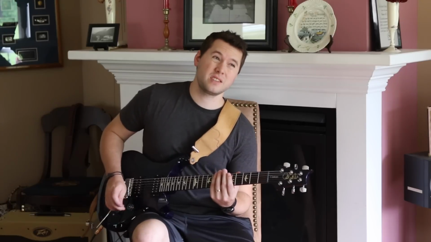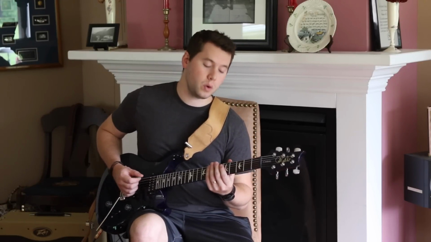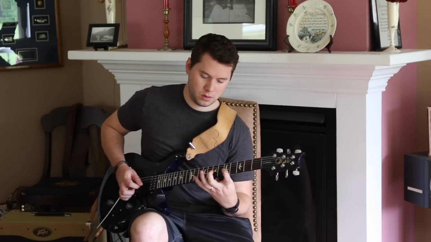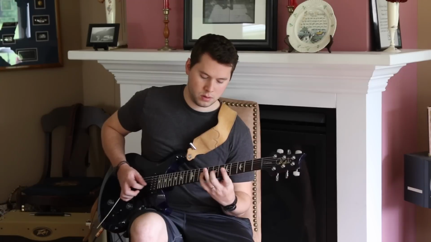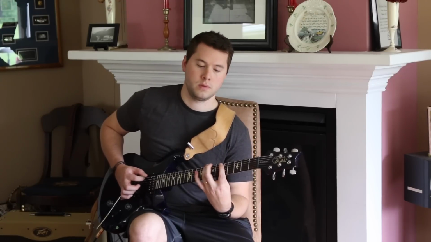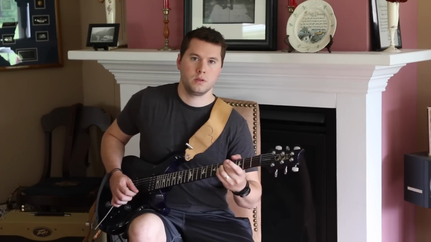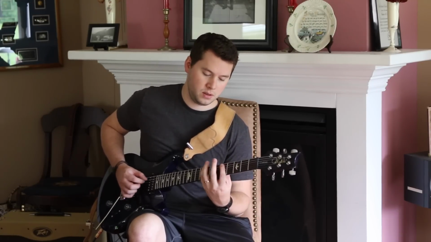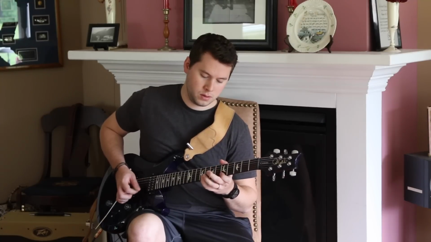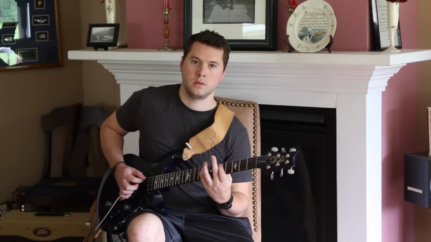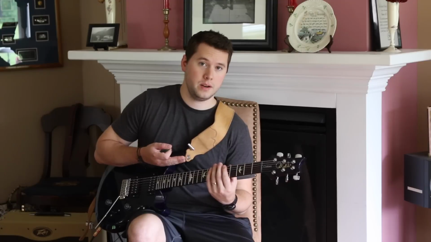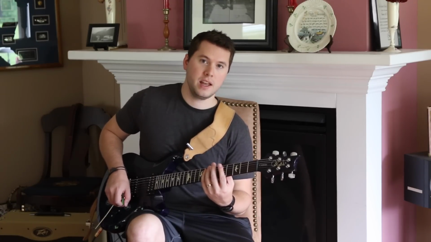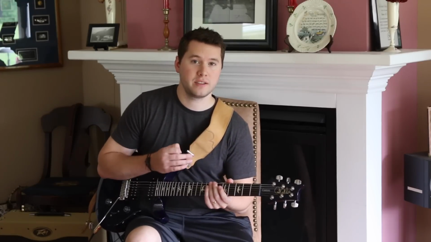So, the 6th mode of the major scale is called Aeolian, and it sounds like this. Now, if we take out some of those notes, we'll have this. Does that look familiar? It's the minor pentatonic scale. So all we are doing here is adding in a couple extra diatonic notes.